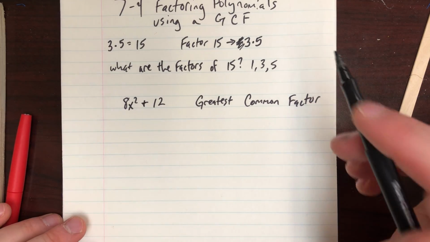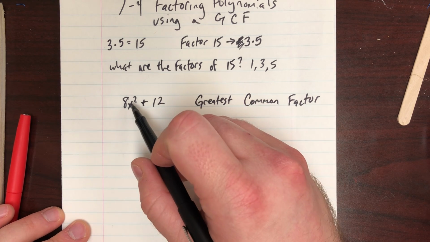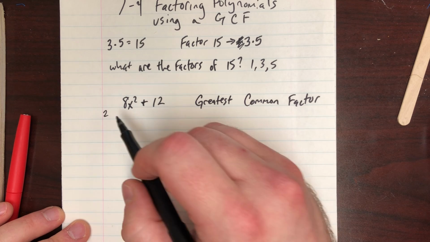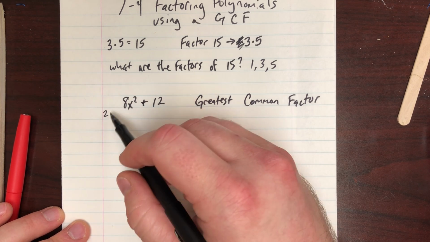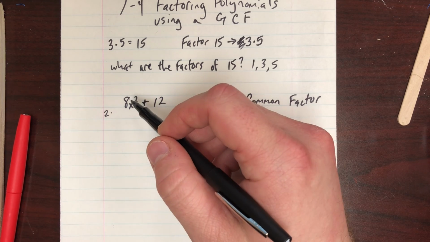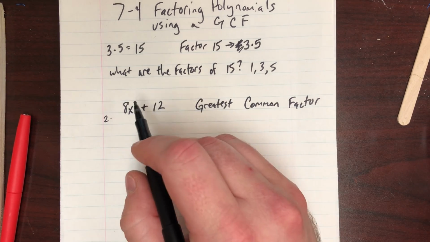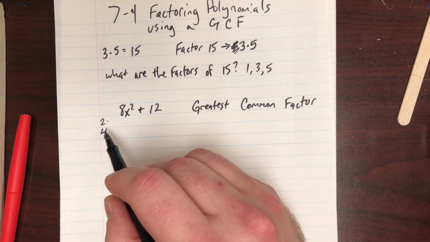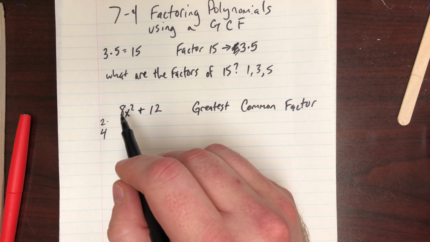So let's talk about what are the factors of 8x squared. One of the factors of 8x squared is 2, right? Because I can do 2 times 4x squared and get 8x squared. What's another factor? I could say 4 is a factor for the same reason, right? I could do 4 times 2x squared and get 8x squared.